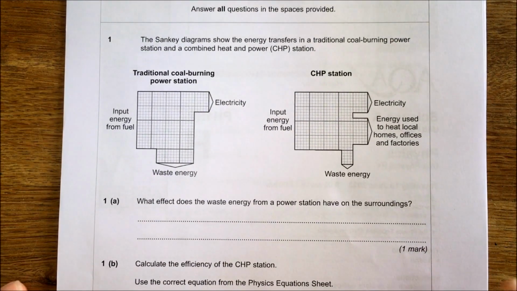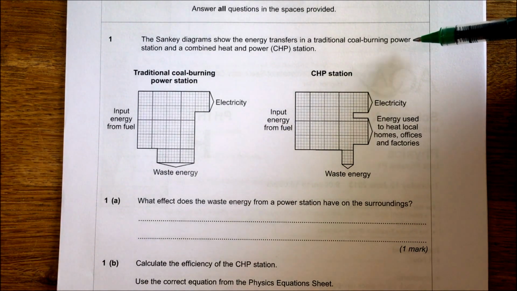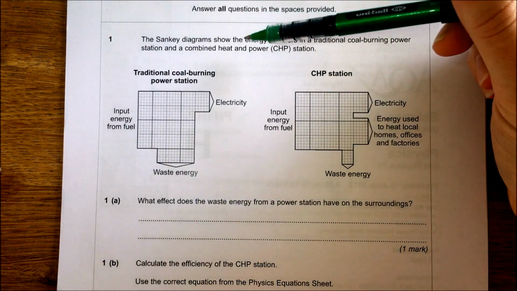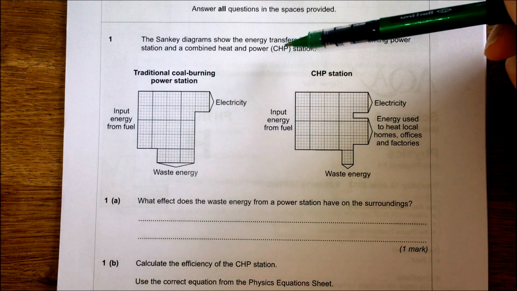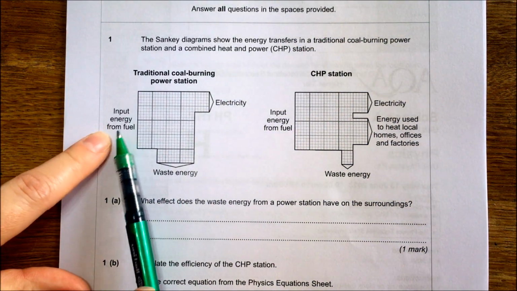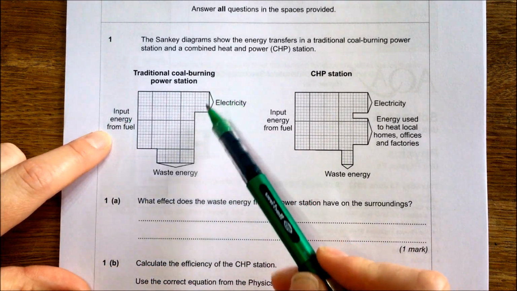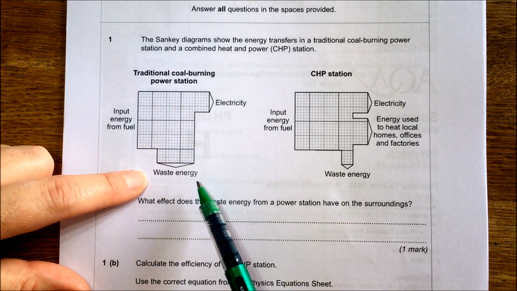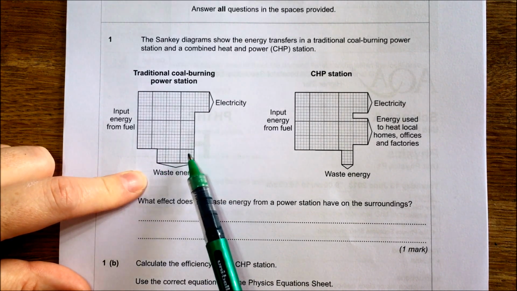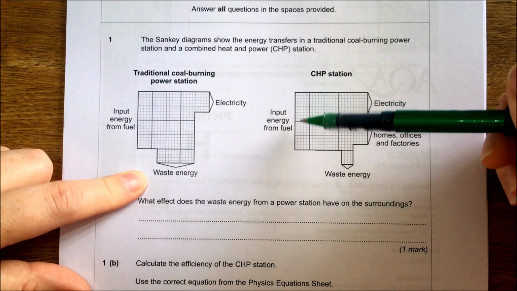So question 1. The Sankey diagrams show the energy transfers in a traditional coal burning power station and a combined heat and power station, or CHP station. So here we can see we've got input energy from fuel, which is this whole bit here, and then this amount comes off as electricity, but we've got this much coming off as wasted. So we've got quite a large amount of wasted energy there. And the CHP station, we've got the same input.